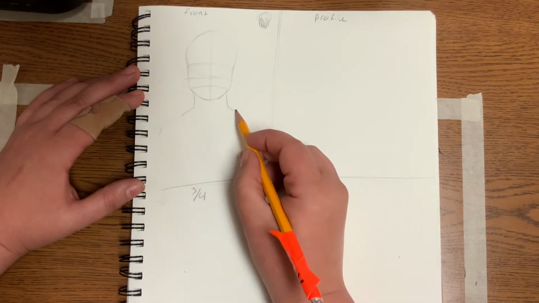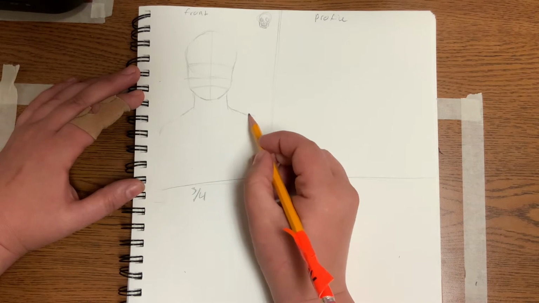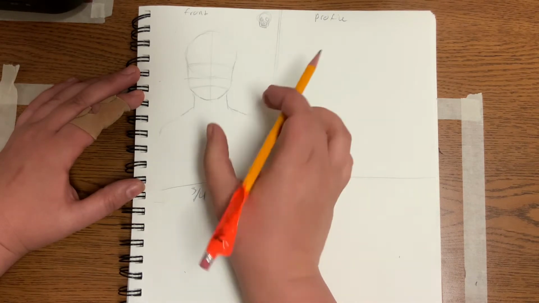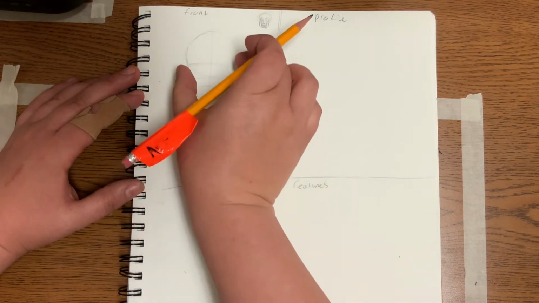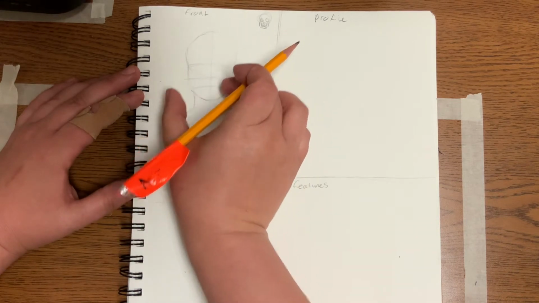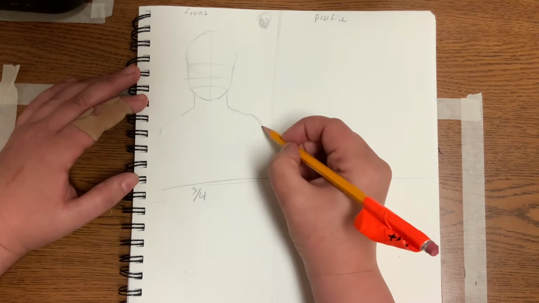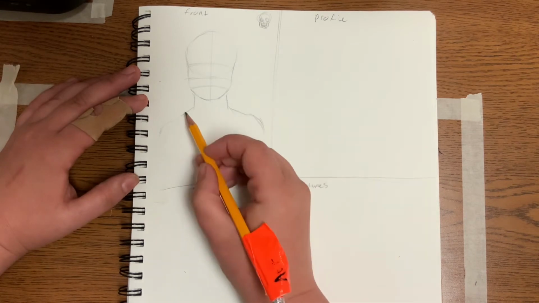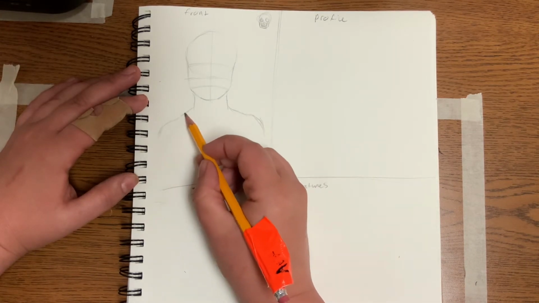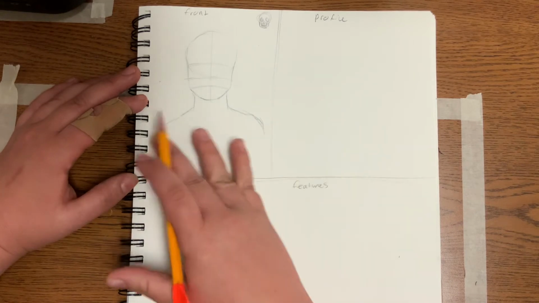Now, this is a common mistake in portraits for beginners, that they draw the body the same width as the head. Normally, the body on an average adult is about 3 heads wide, or at least 2.5. A big, strong guy would be 3 heads wide. The kind of skinny person would be like 2.5. Okay, so there I have my shoulders.